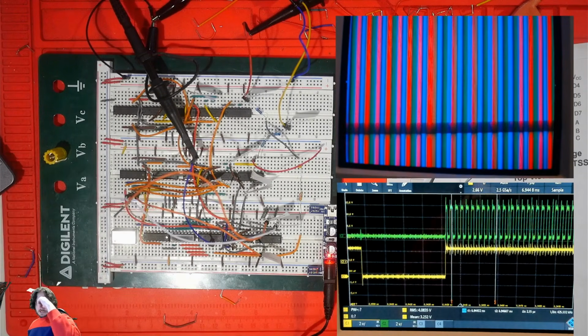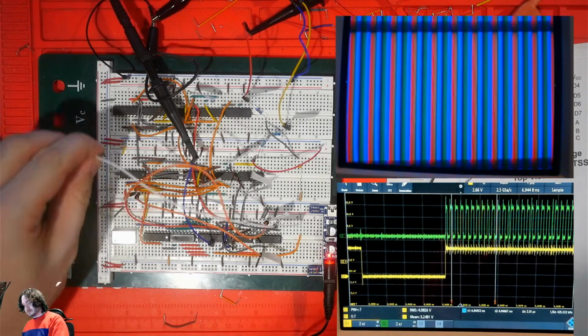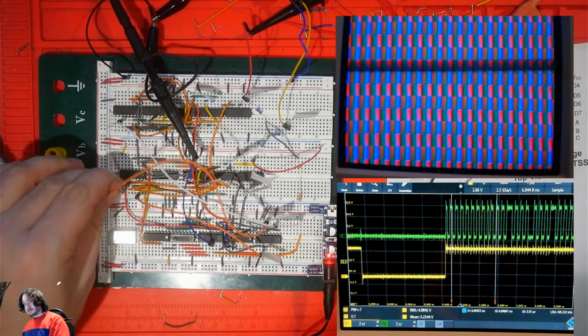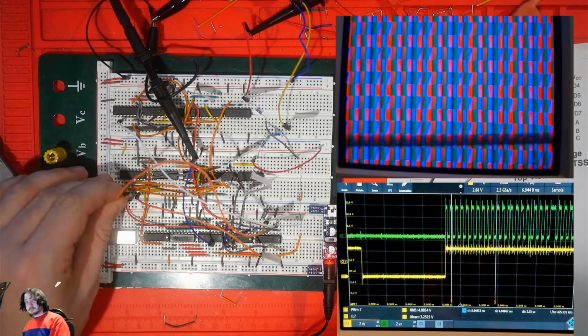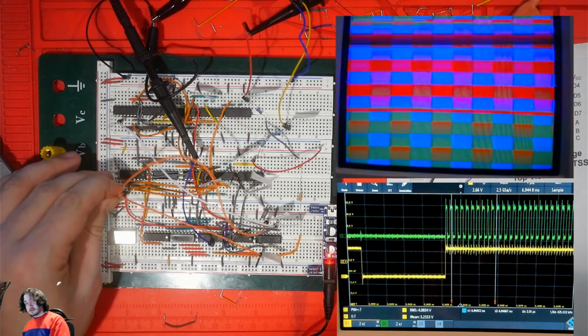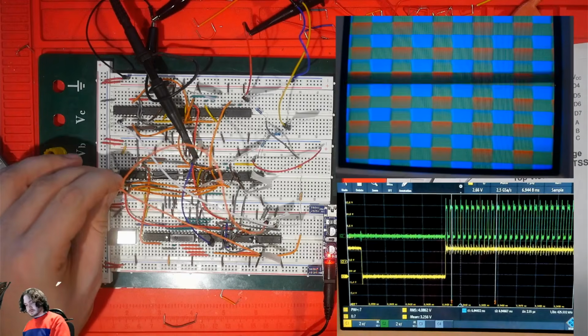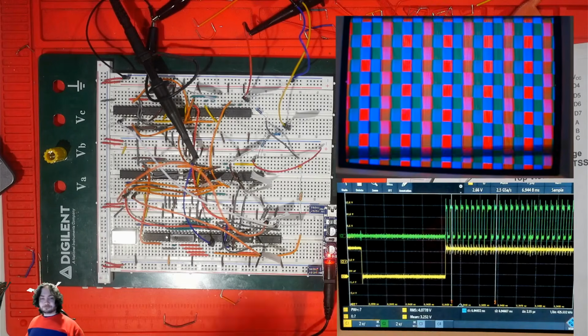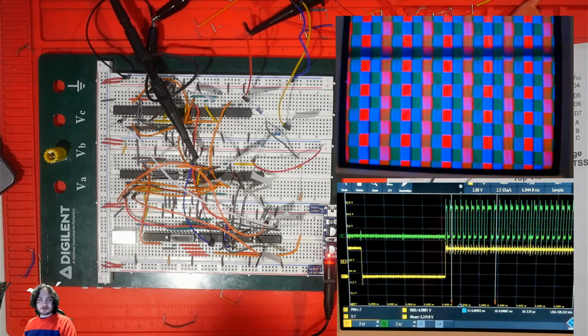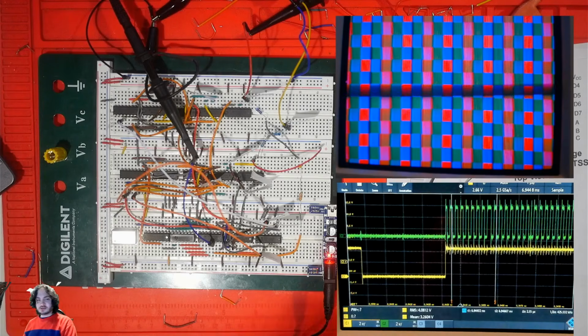Little candy shop there. And there we go, color video generation.